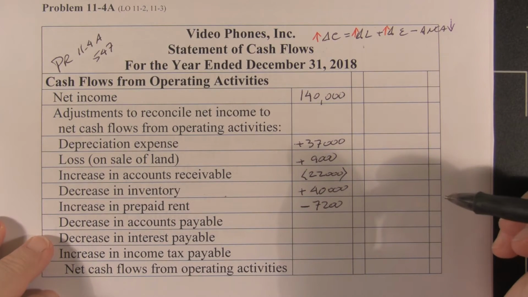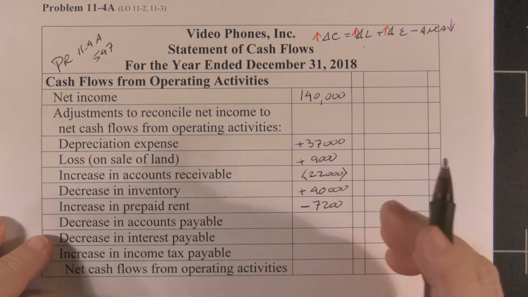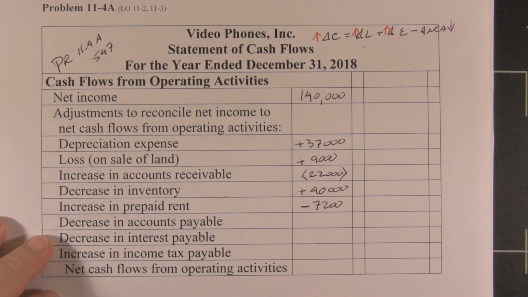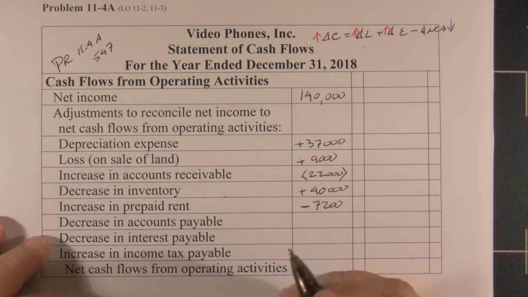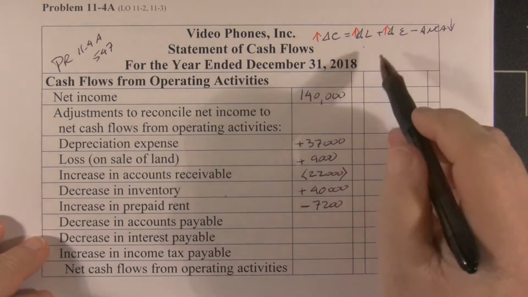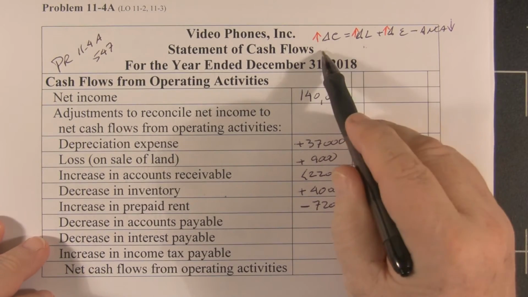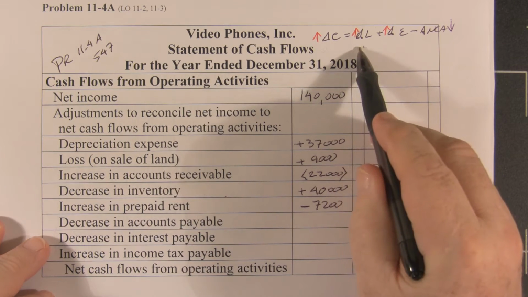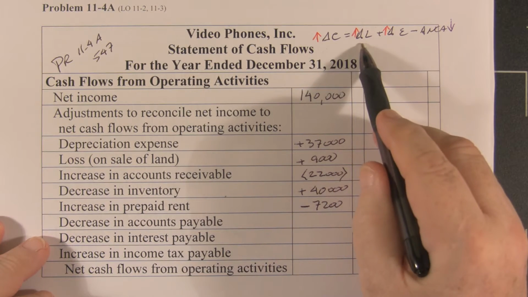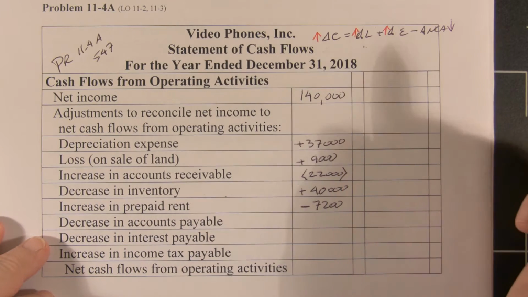Now, accounts payable. And there the real important word is payable, whether it's accounts payable, interest payable, tax payable, baklava payable, it doesn't matter. All payables work the same way. Payables are these guys. They go in the same direction as cash. So if a payable goes up, cash goes up. If a payable goes down, cash goes down.